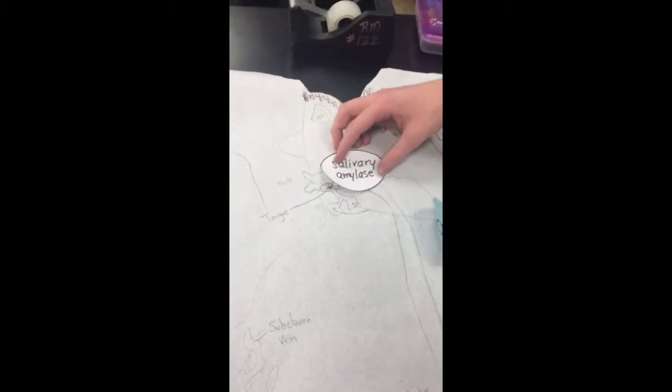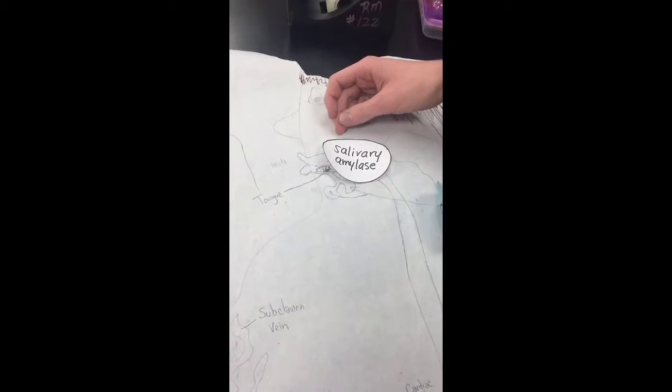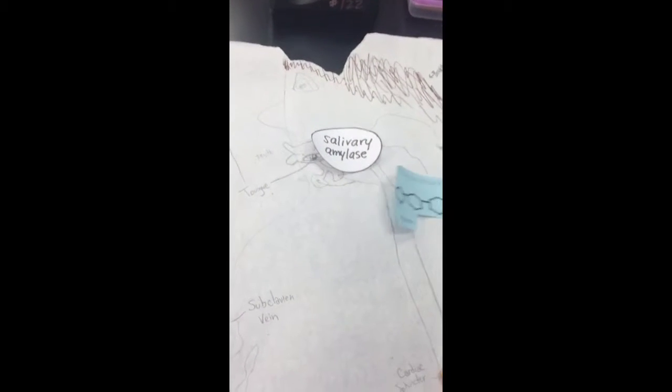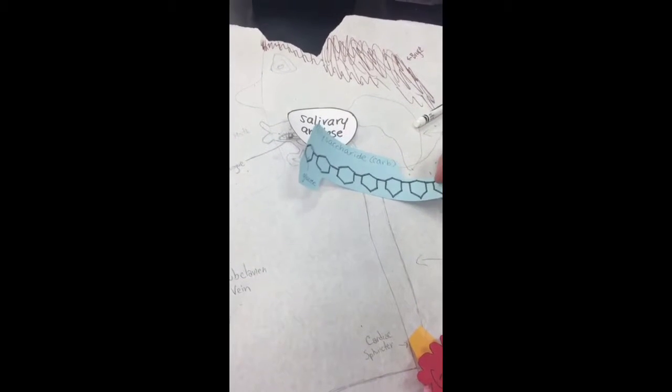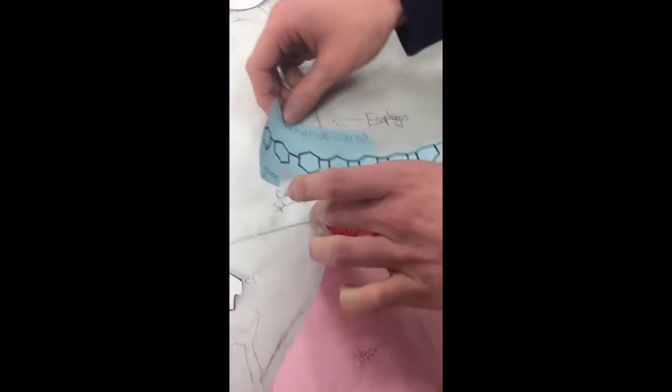Then saliva is released with salivary amylase and mucus. The salivary amylase digests the cooked starch into maltose. The bolus goes to the back of the throat and we swallow it. There goes a little Tic Tac.